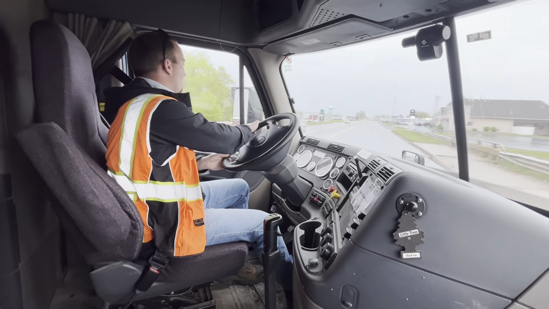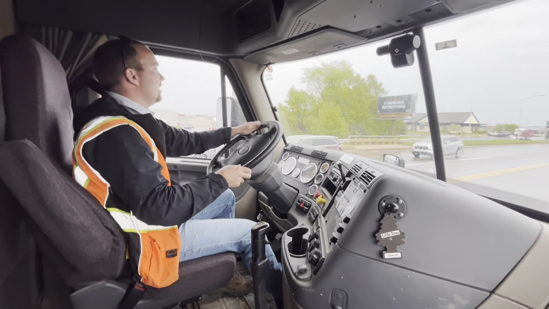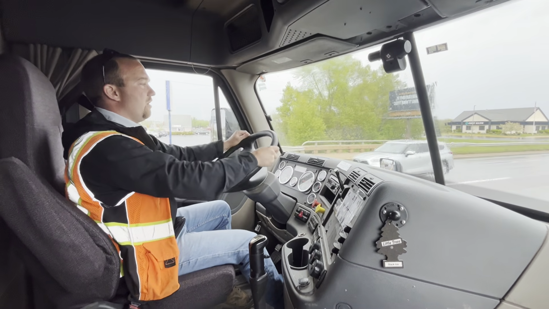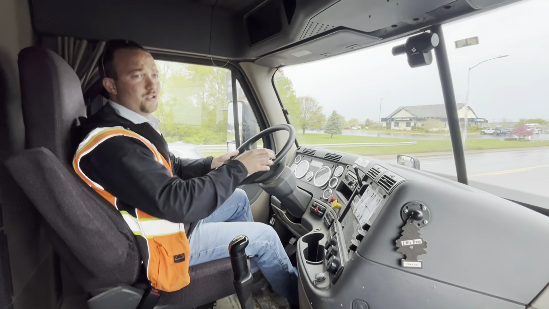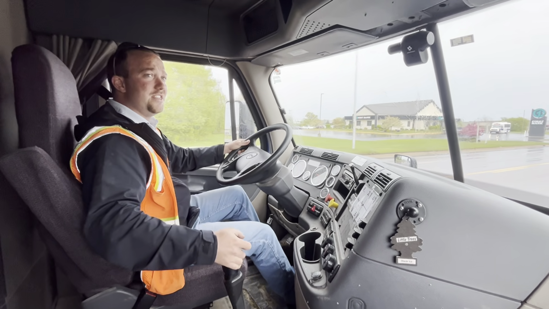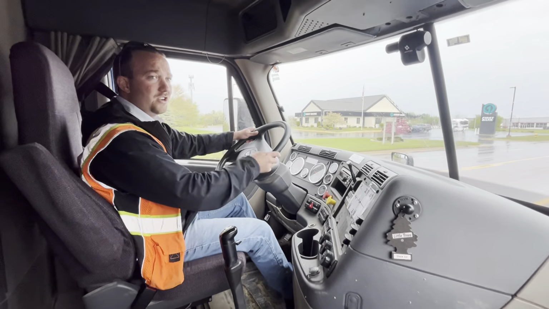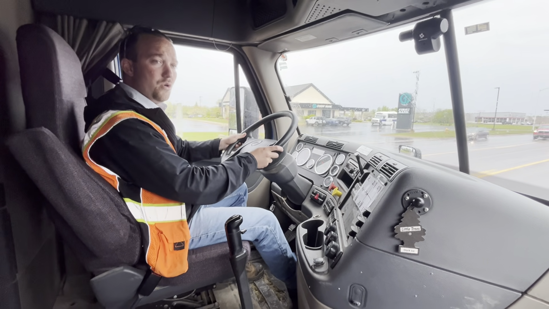As we turn, we're gonna go ahead and watch our trailer tandems here. As you can see, our trailer tandems here wrap around that corner really well. I'm gonna shut off my turn signal. I'm at 1500 RPM, so I'm gonna grab a gear, and I am in the left lane, so I'm gonna go ahead and go to the right lane.